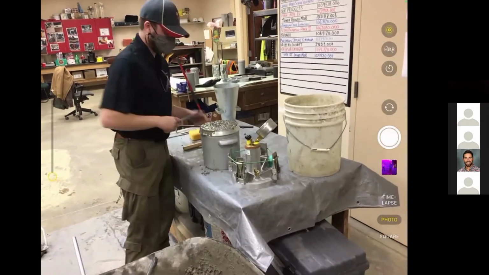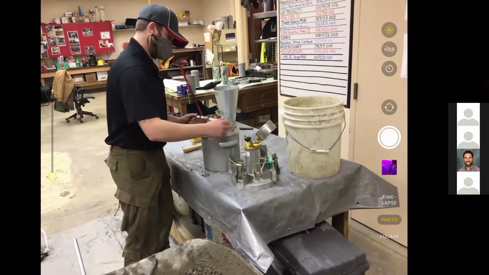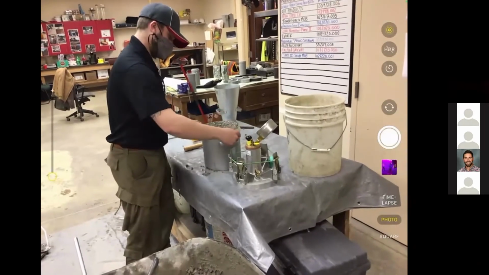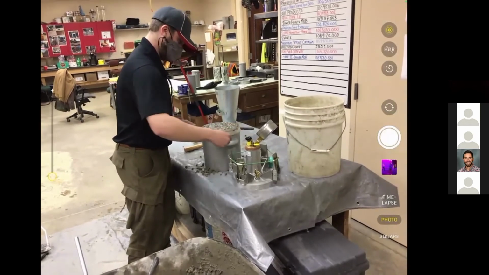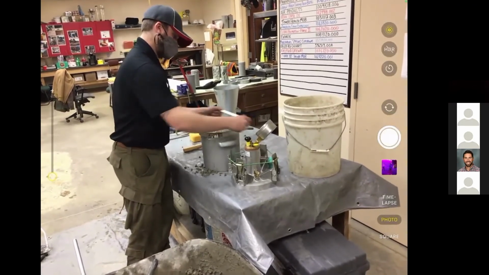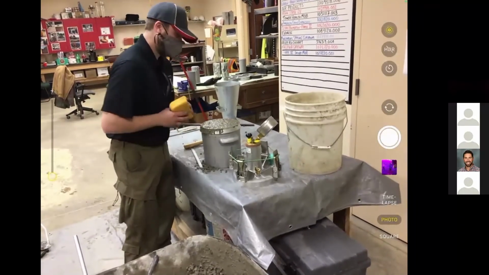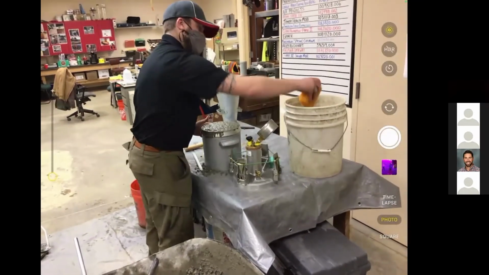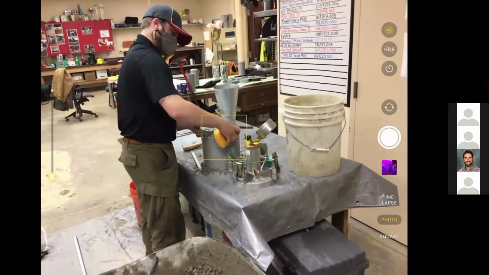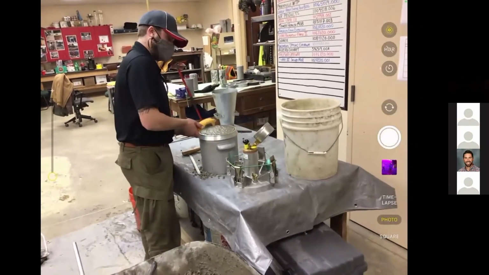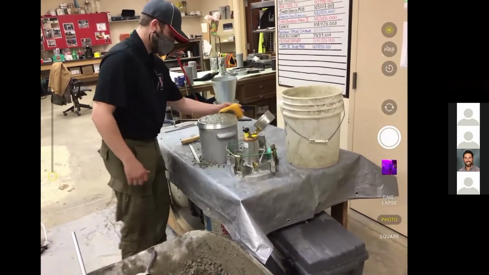All right, so then we'll take our strike off bar to create a nice level surface here at the top of the bucket. And make sure we clean the side of our rim here to get rid of any concrete that's on the rim. That way when we put the lid on, we don't have any air escaping. Nice and clean.